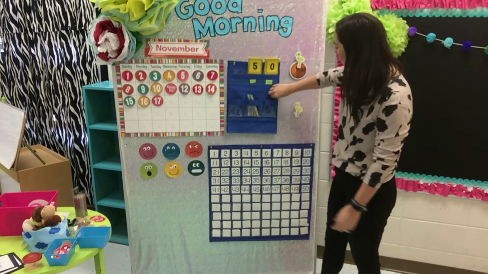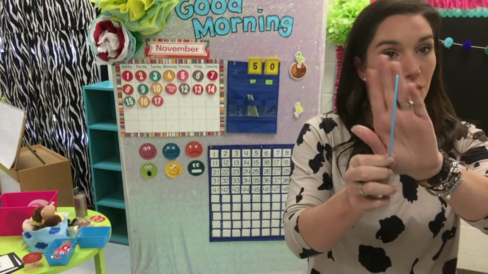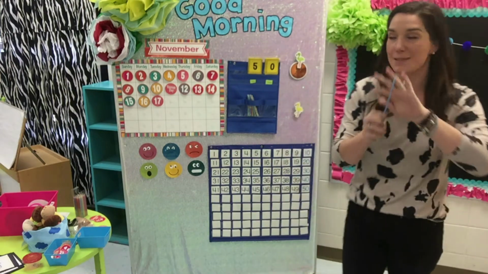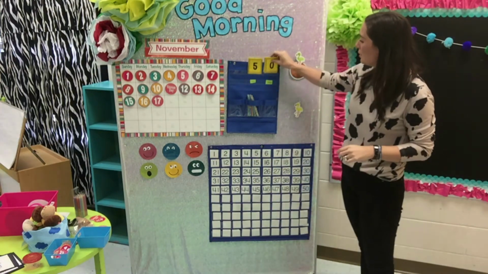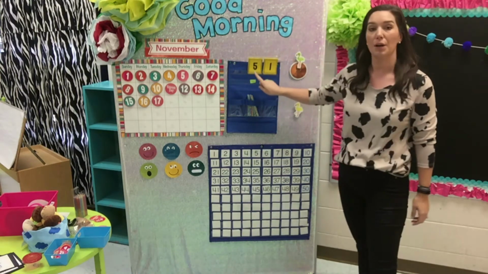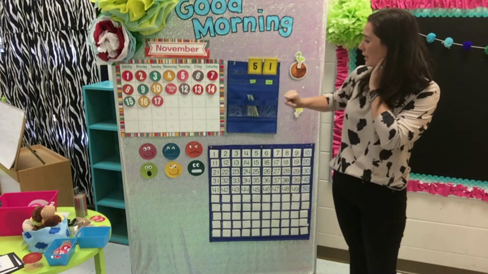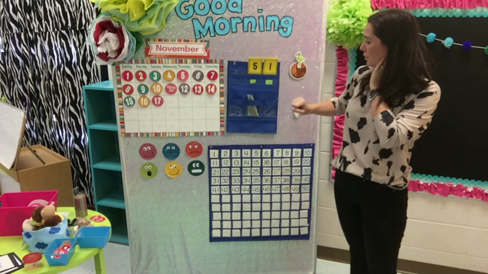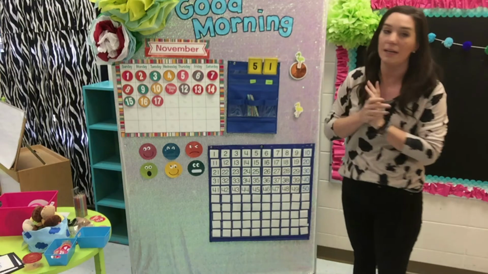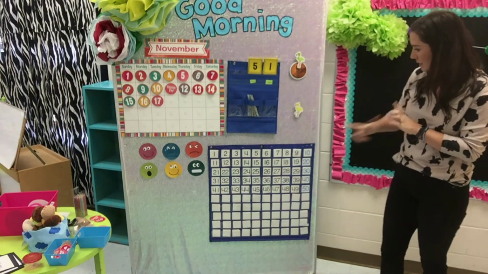Okay. And now how many ones are in 51? Just one, right? That's an easy one to estimate or make a good guess about. And so I'm going to change this from a 0 to a 1. And now I've made the number 51. Read that number with me. 51. Again, 51. One more time. 51. Good job.